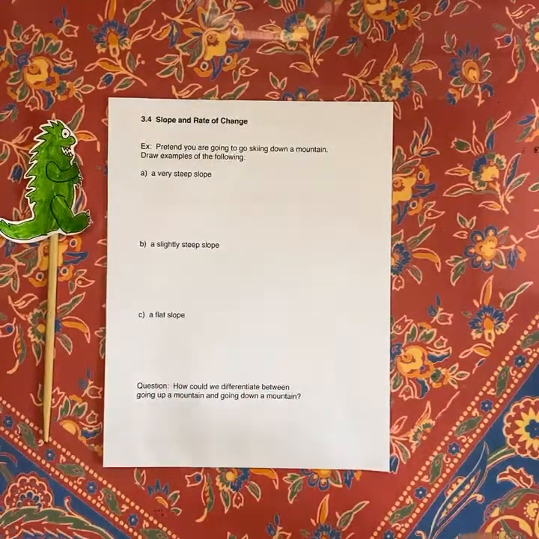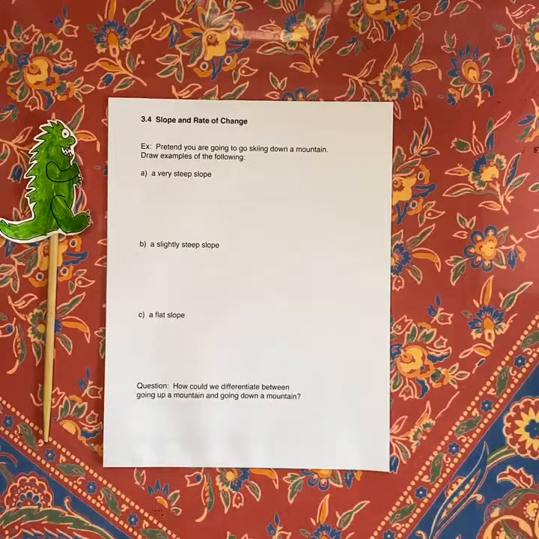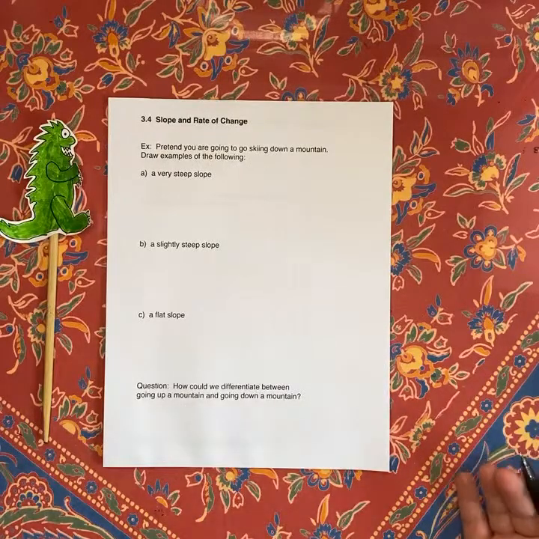So, to begin with, we're going to pretend that we're going skiing down a mountain. Now, if you've never gone skiing down a mountain, just imagine that you're going skiing down a mountain, or roller skating or skateboarding. And we want to draw examples of the following.